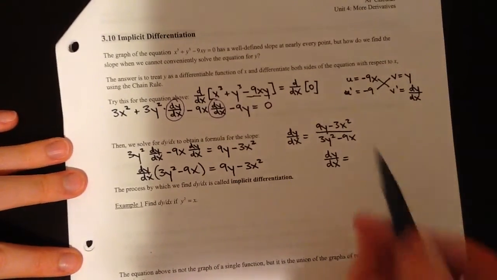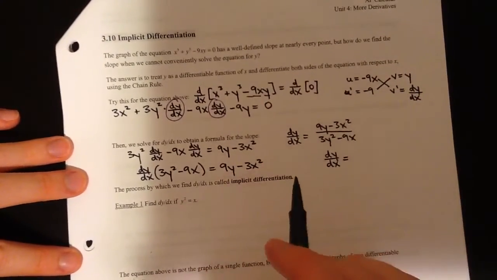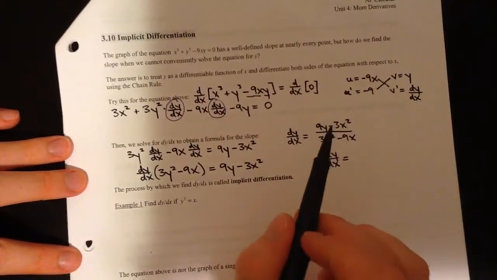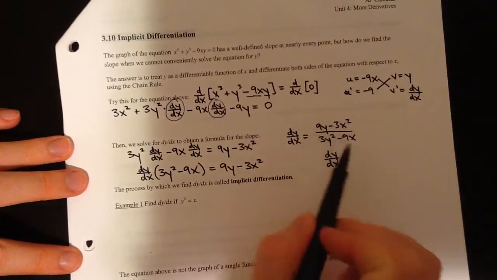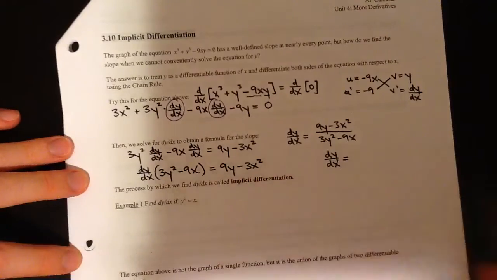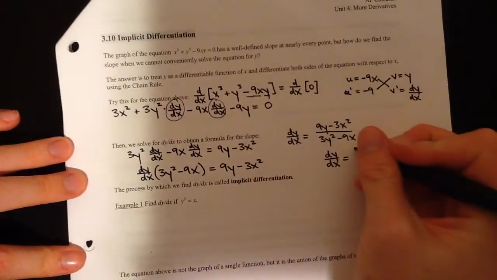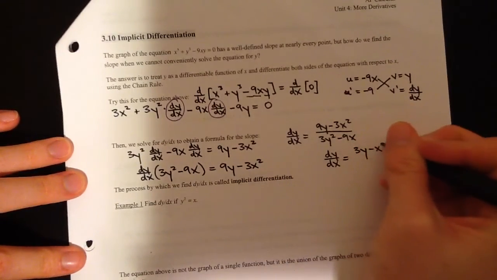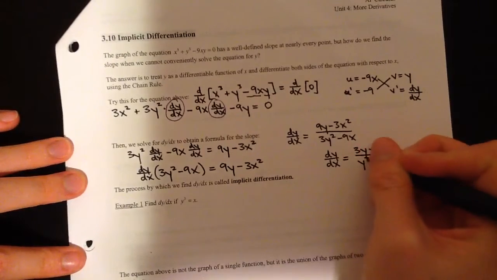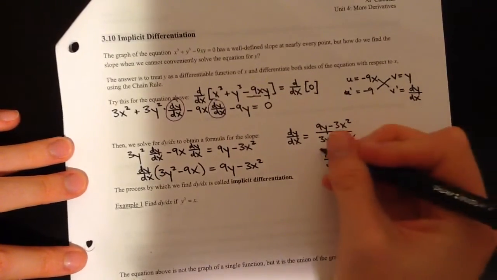So last thing, if you notice it, great. If you don't notice it, you can leave the answer just like this, but hopefully you can see that each of them has a factor of 3, so you can divide everything by 3. So I will be left with 3y minus x squared over y squared minus 3x. And that is your final answer.